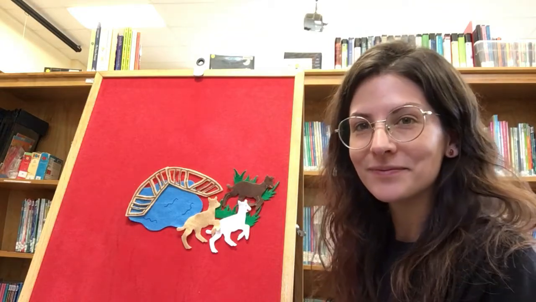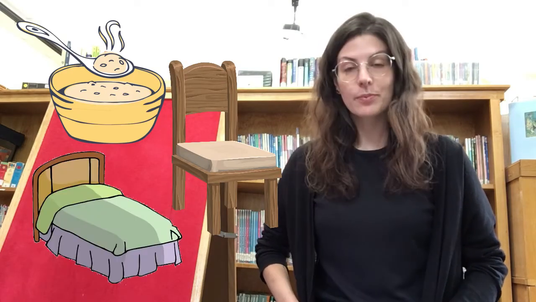The end. I have a song for us to sing about Goldilocks and the 3 bears. Do you know that story? That's the story where a little girl goes into someone else's house and she eats their porridge and she sits in their chairs and she sleeps in their beds, and then it turns out that they were bears.